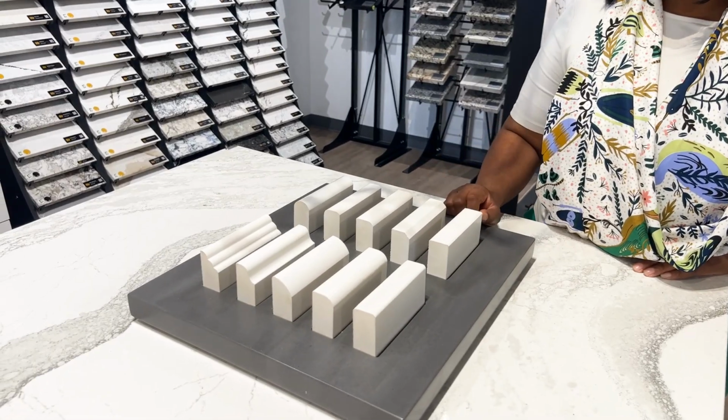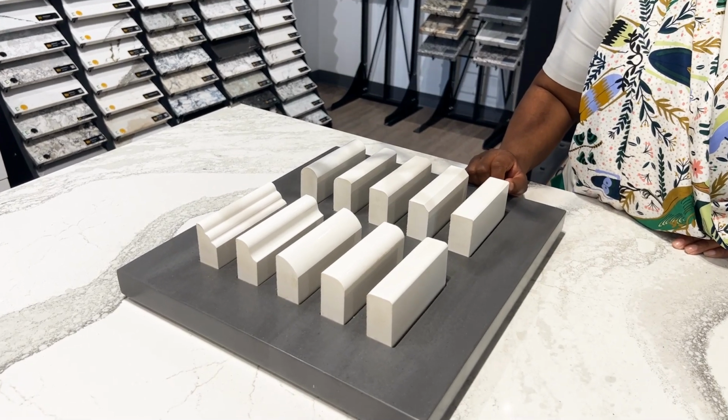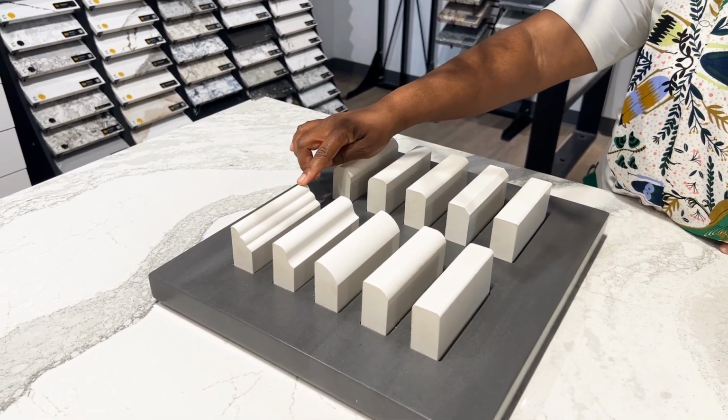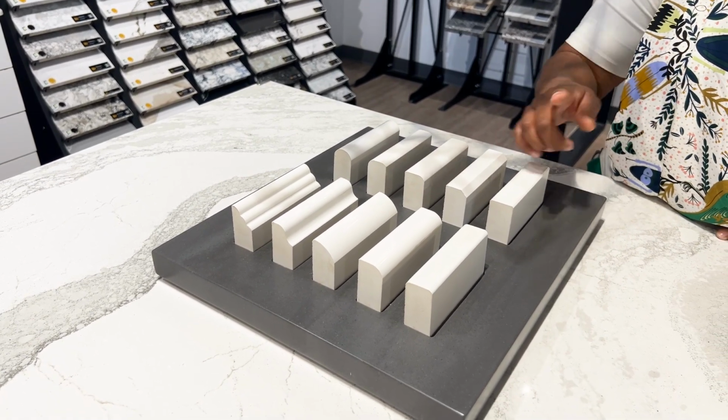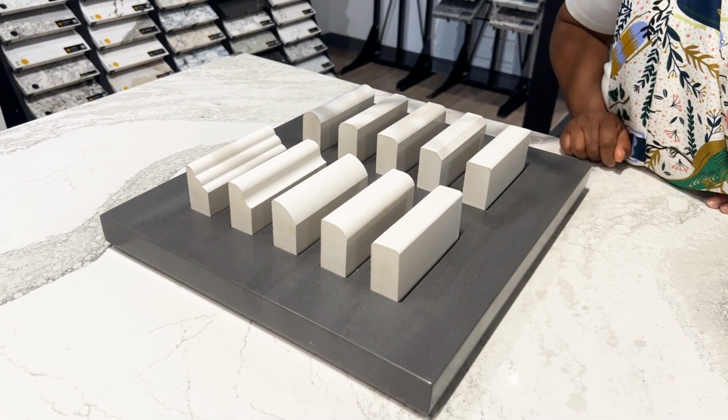When selecting your countertops, you will also need to select your edge profile. We have an array of edge options to choose from. Some are a little bit more elaborate than others, like this triple OG, and then we have the standard OG. However, the most popular and my favorite is the eased edge profile.